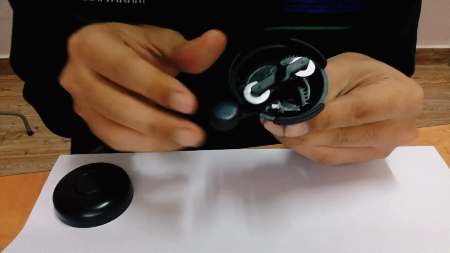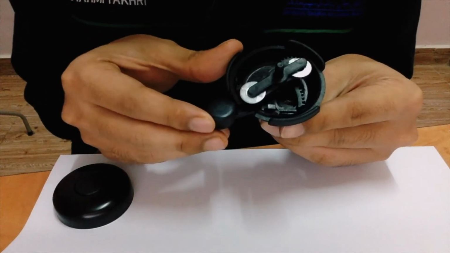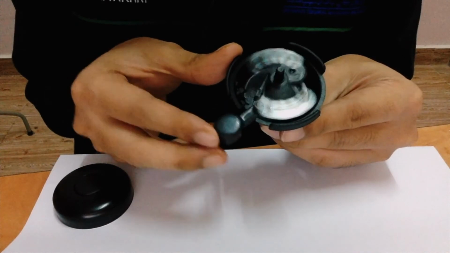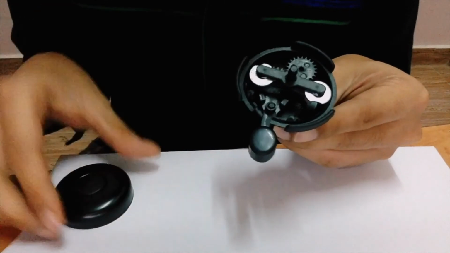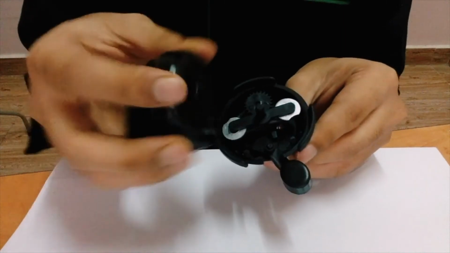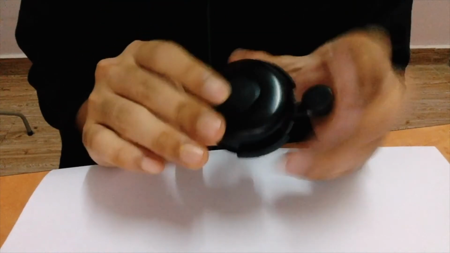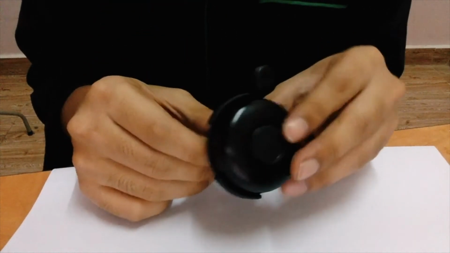With the spring, you push this and then it will return. However, without the spring, it is pushed and does not return. Lastly, the housing. Sorry. It's done. Bicycle bell.